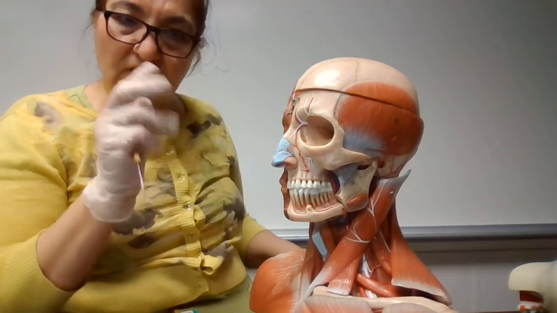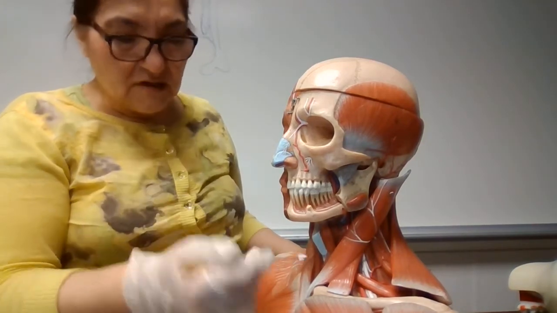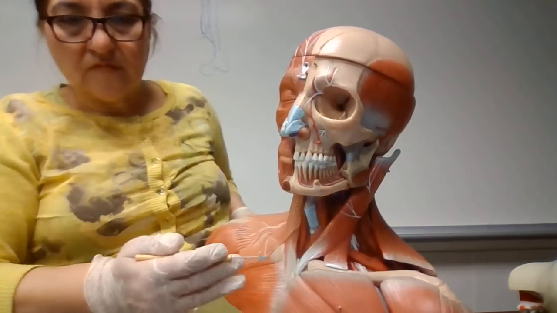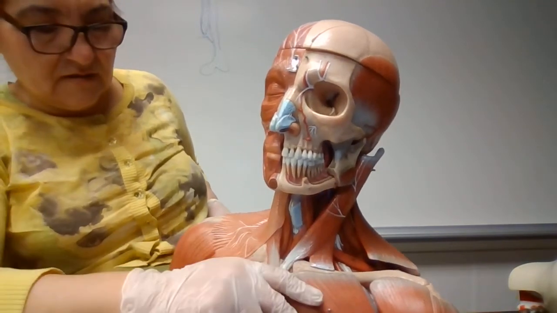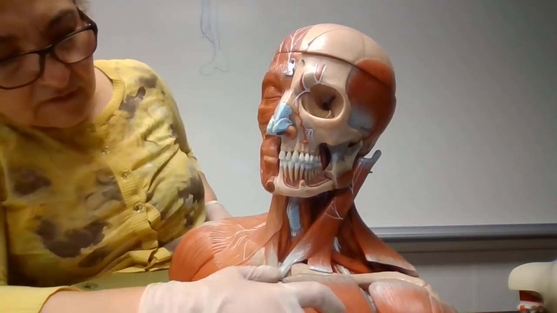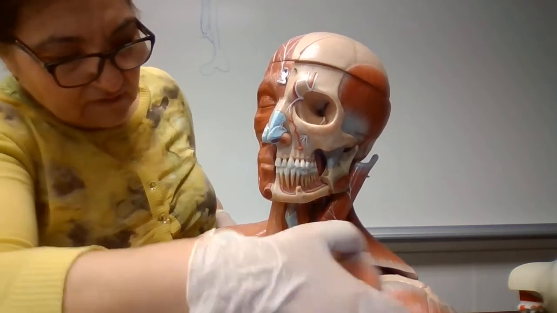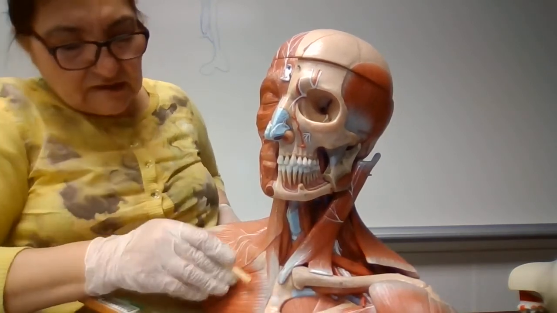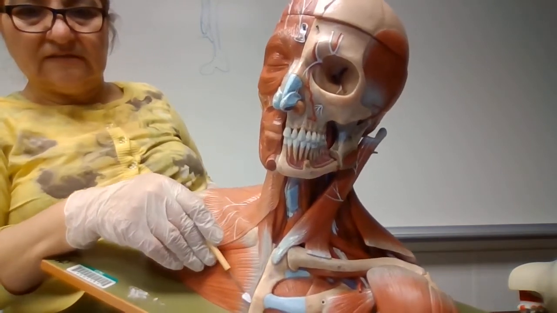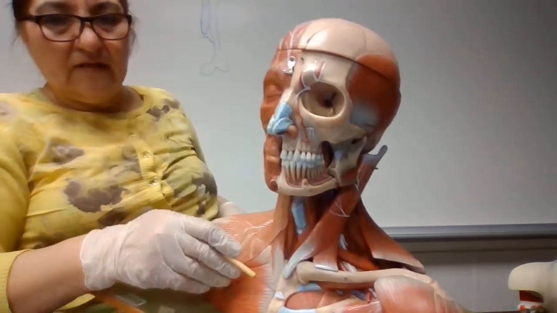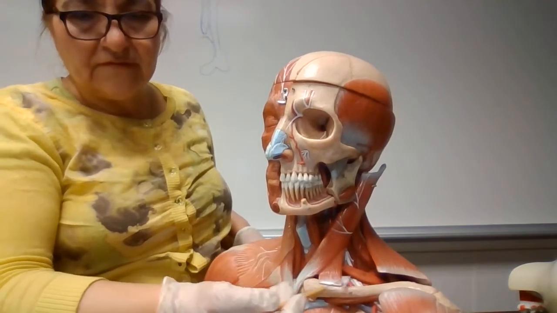The origin is two bones. Sternum, see, the sternum bone. And then cleido means clavicle bone.